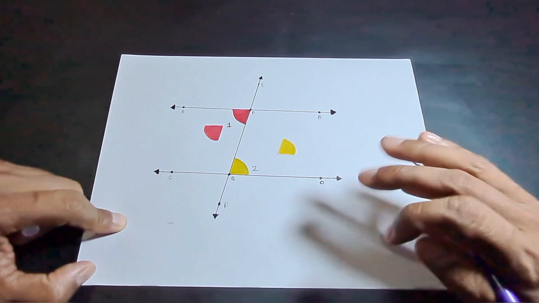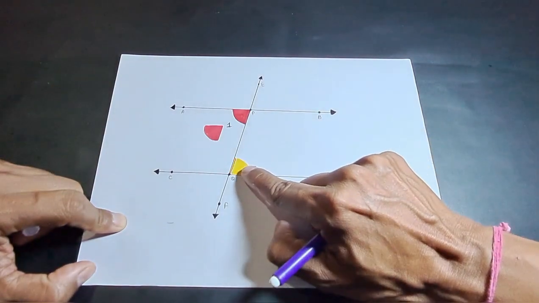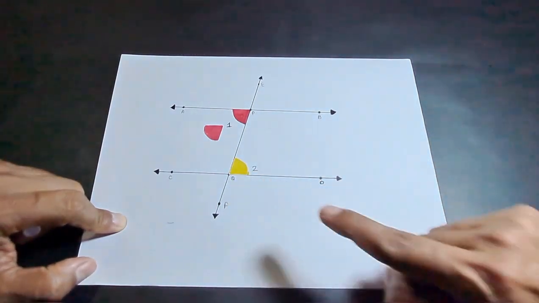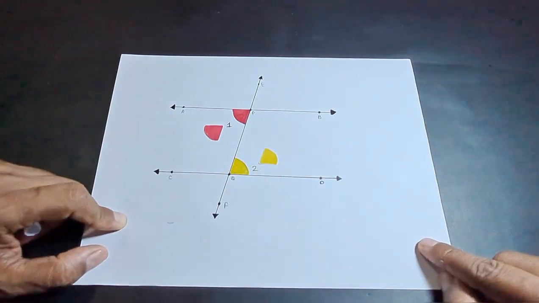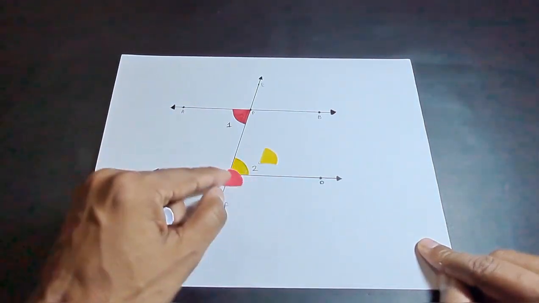So I have already done it for you just to save time. Here we go. This is angle 2. See, this is exactly overlapping angle 2. So angle 1 and angle 2, the two cutouts are obtained.